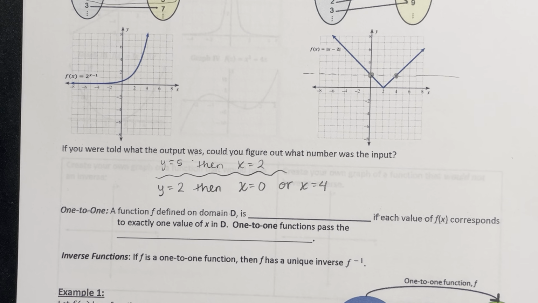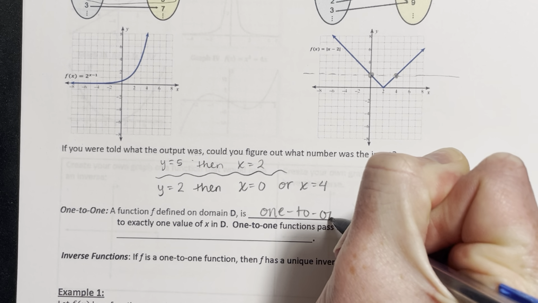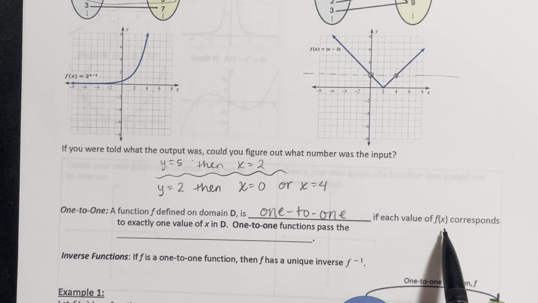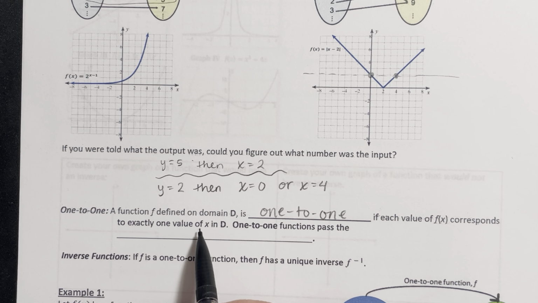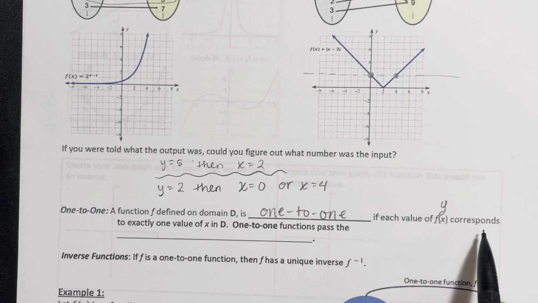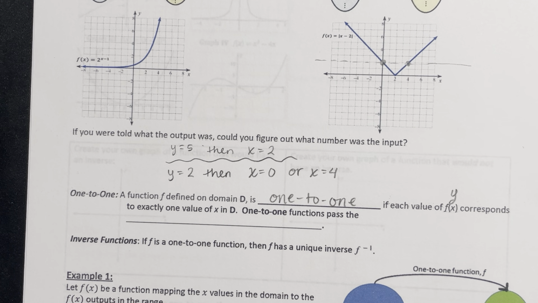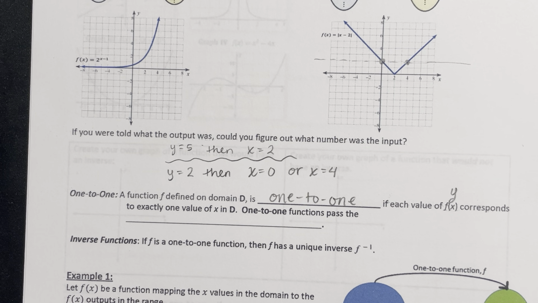So a function that is 1-to-1 will have an inverse. A 1-to-1 function is a function defined on a specific domain that is 1-to-1 if each value of f of x corresponds to exactly one value of x. Now that's just another way of saying each value of y came from exactly one value of x. These are easier to determine graphically, but a one-to-one function passes the horizontal line test.